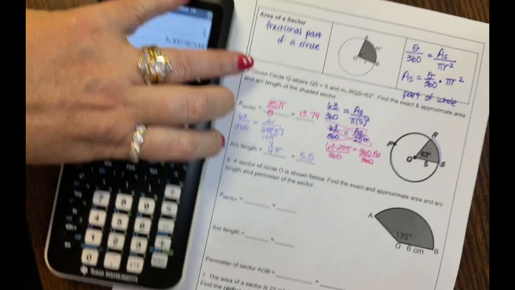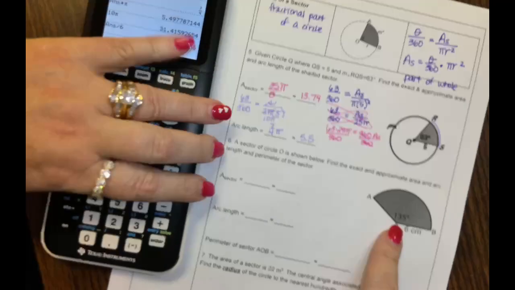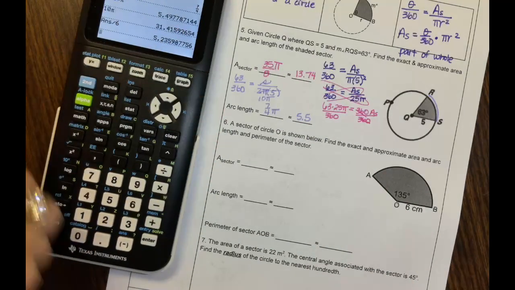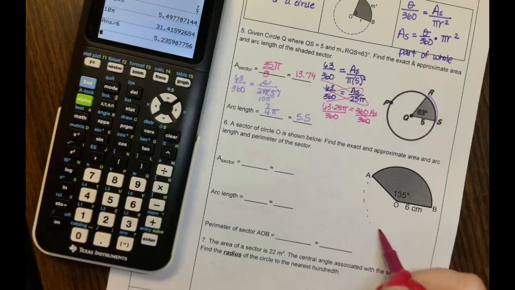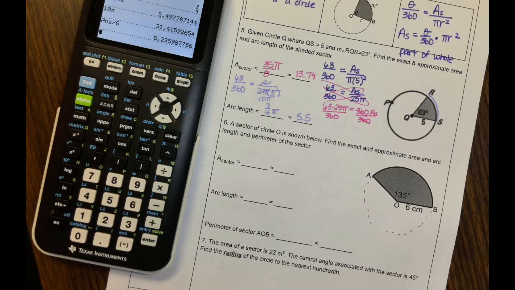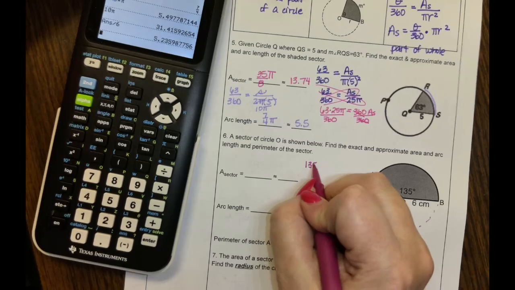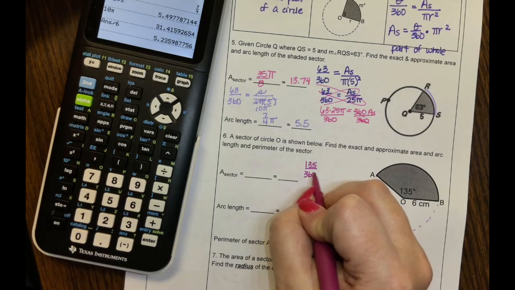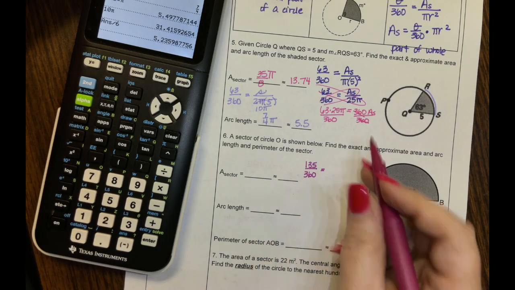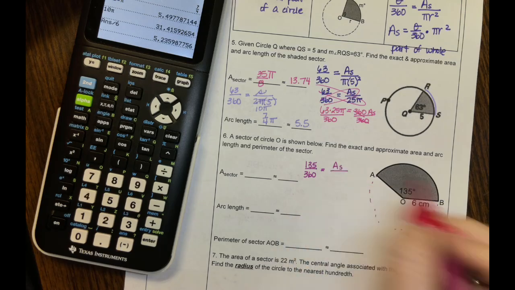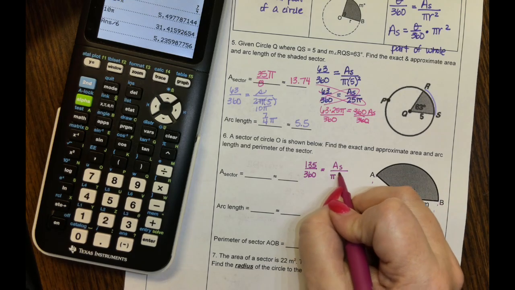Okay. So I want the area of this sector. This time I can only see the sector, but it does belong, right? It is a portion of this whole circle. The area of the sector then would be 135 over 360 is equal, part over whole, to the area of the part over the area of the whole.